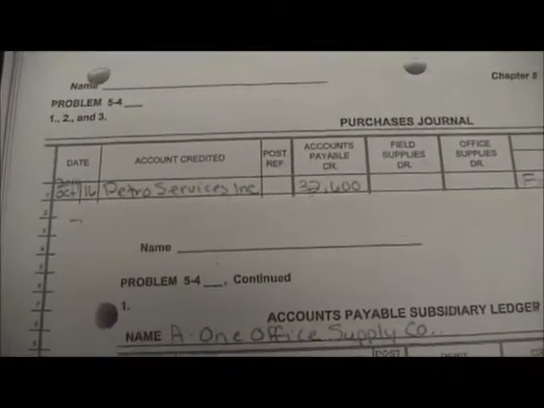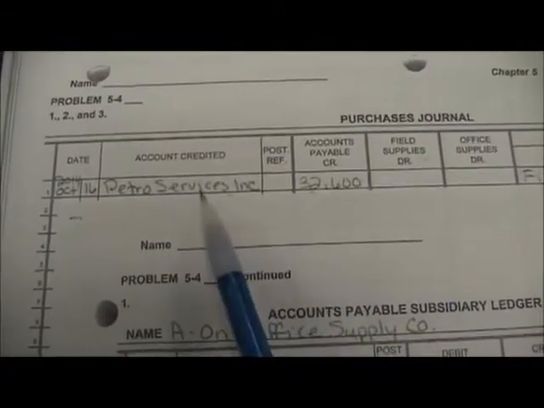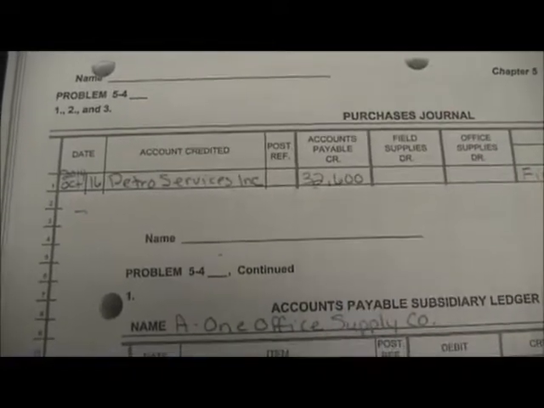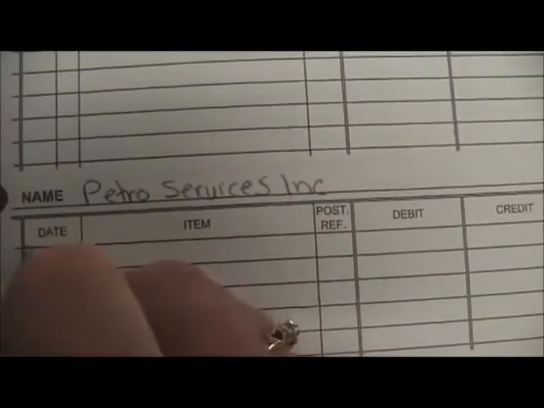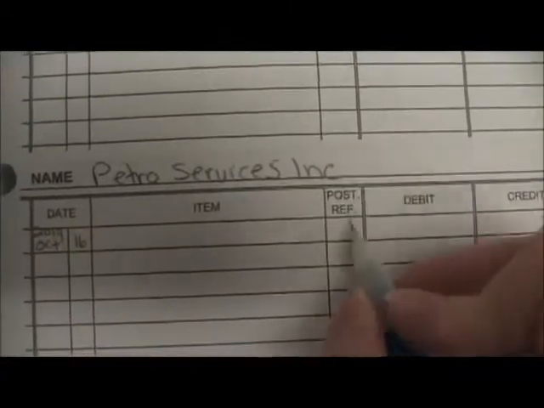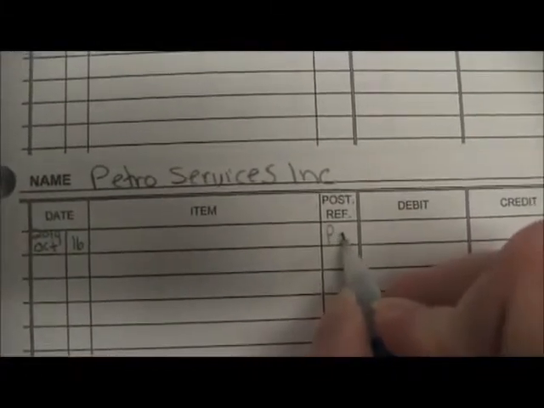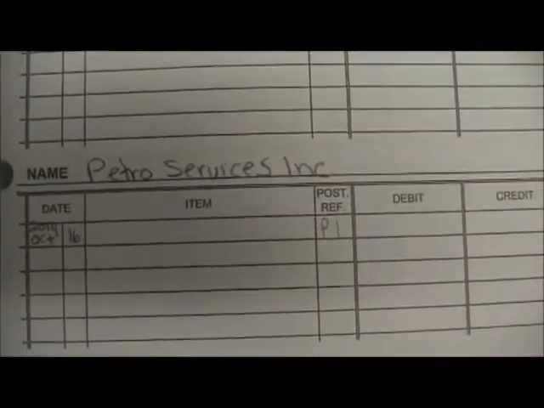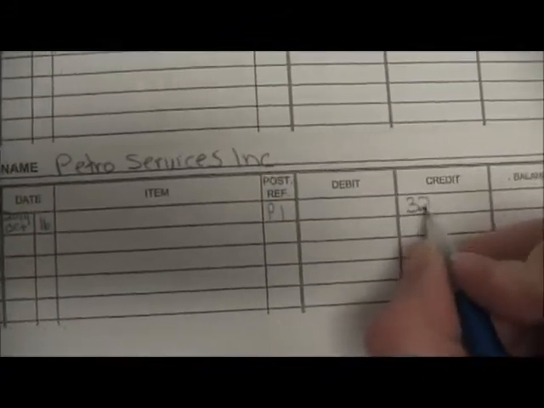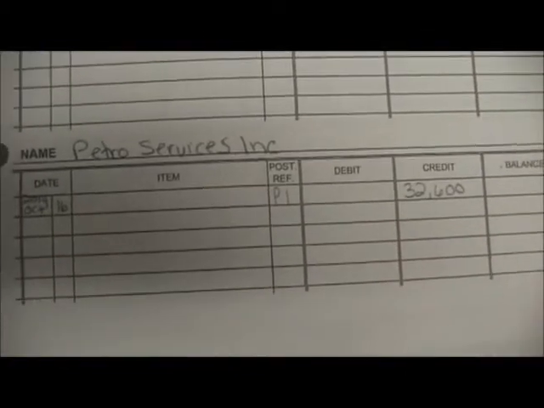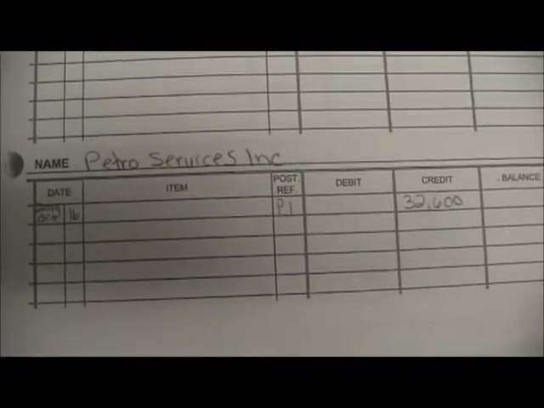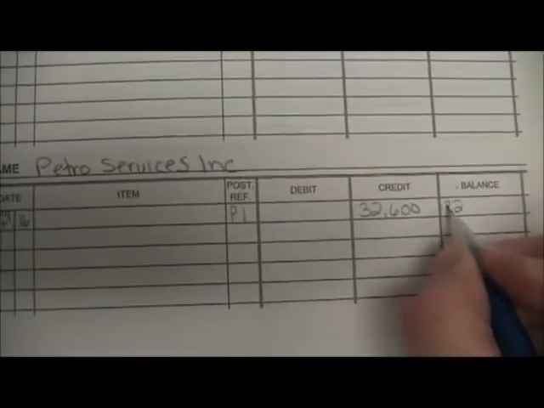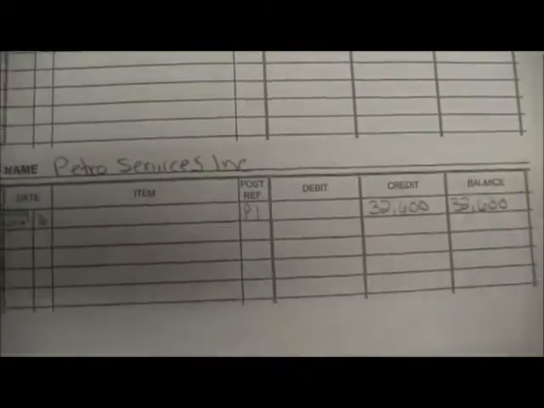The first one we're going to look at is Petro Services, Inc. Petro Services, Inc. had an accounts payable credit of $32,600. So we're going to find Petro Services, Inc. We're going to fill in our date first, which was October 16th. Our post reference is P for the purchases journal 1, because that's the page number. And we had a credit of $32,600. Because we are in the accounts payable ledger, all of our balances are automatically credit balances. So we're just going to pull this $32,600 over into the balance column.